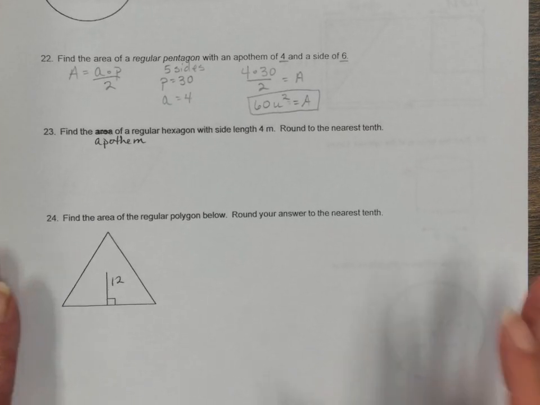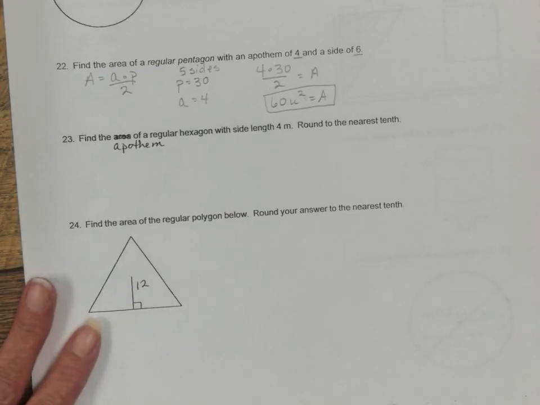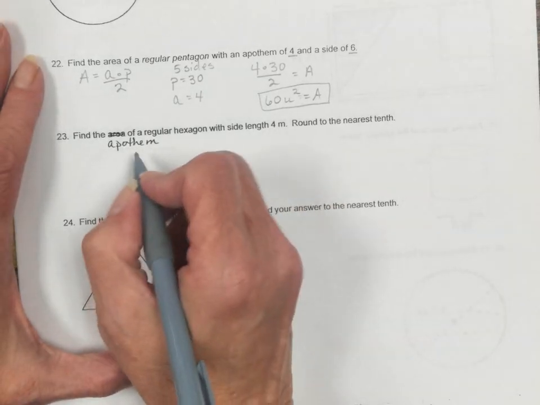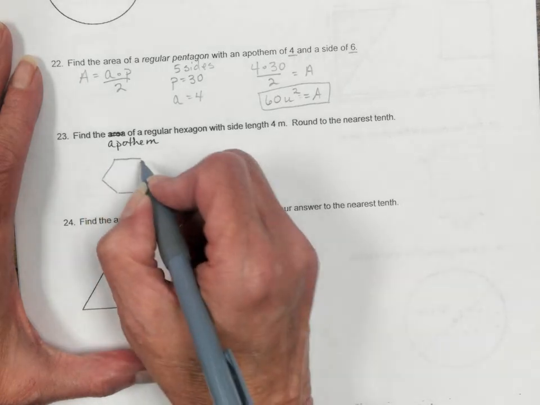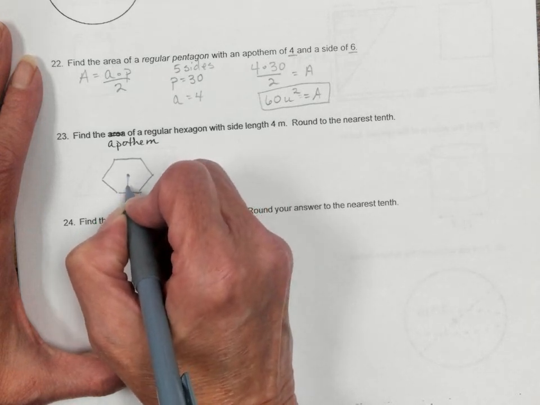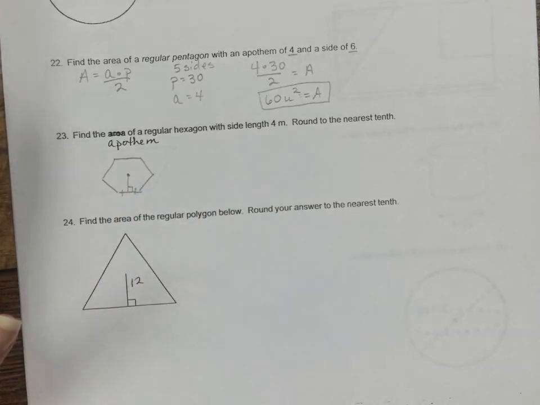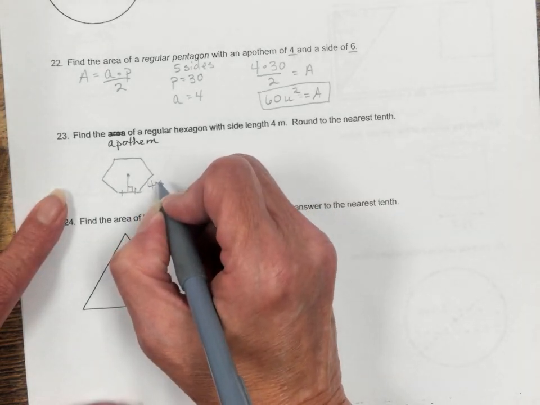23. This one I want to find the apothem from the center to the side. For a regular hexagon with a side length of 4 meters, and we're going to round it to the nearest tenth. First of all, let's draw a hexagon. Hexagon has 6 sides. So it looks something like that. Our apothem is from the center to the side, making a right angle and cutting that side in half. It is a perpendicular bisector. I'm told that my side length is 4 meters.